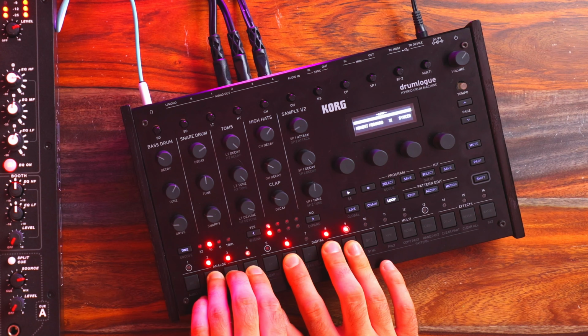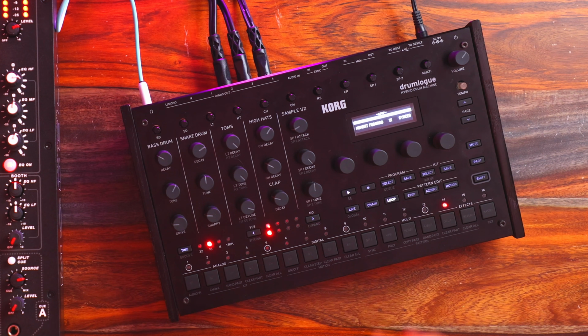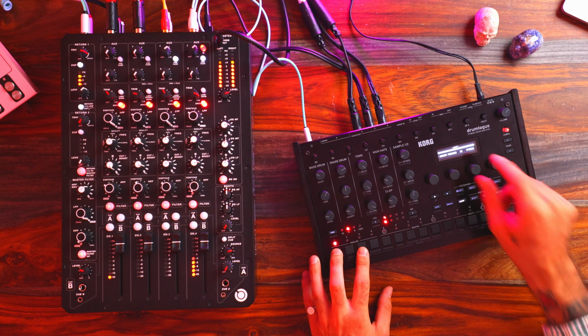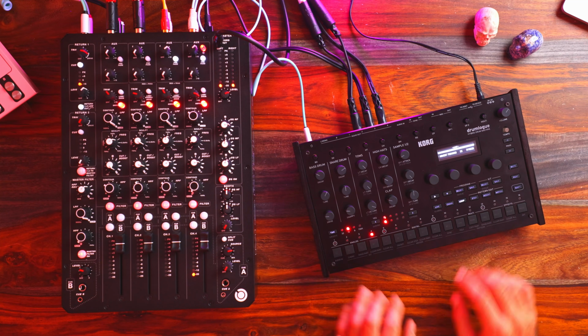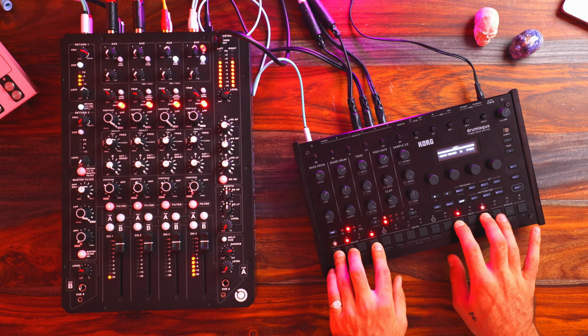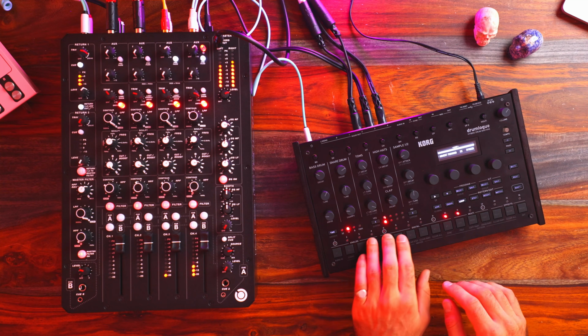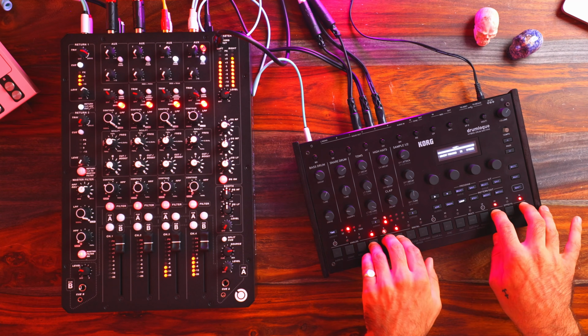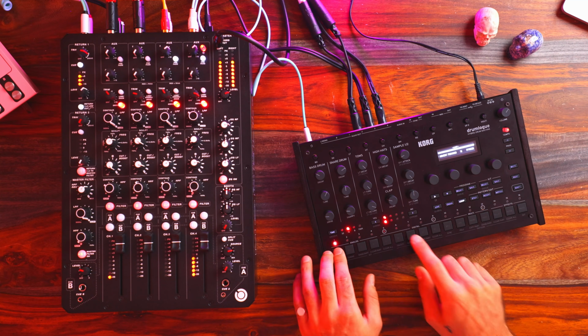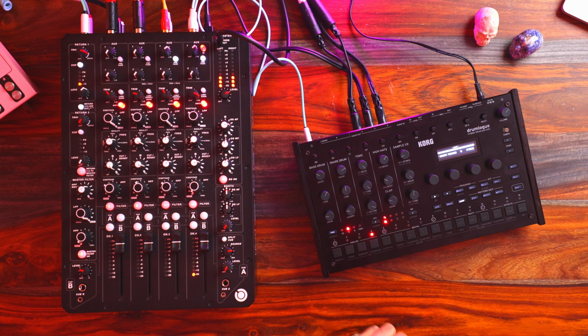1, 2, 3, 4. Let's see what else we could do there. Speed times 2. Okay, interesting. So you get the point there, it's used as a fill option, which is interesting.